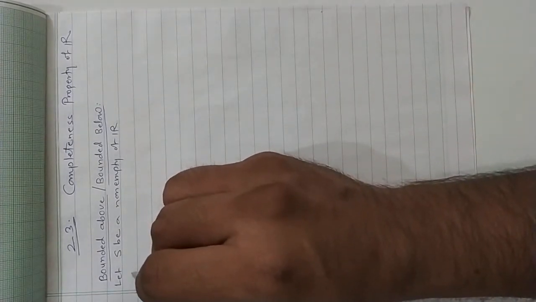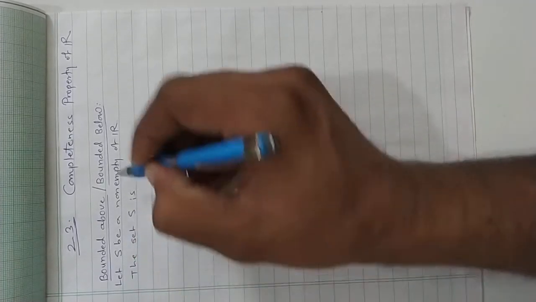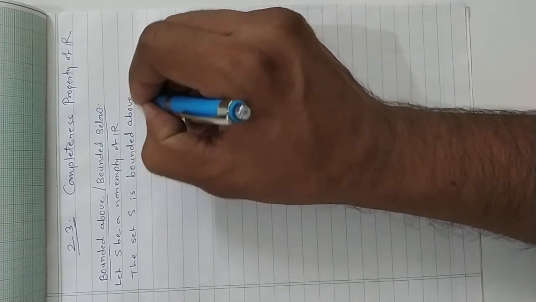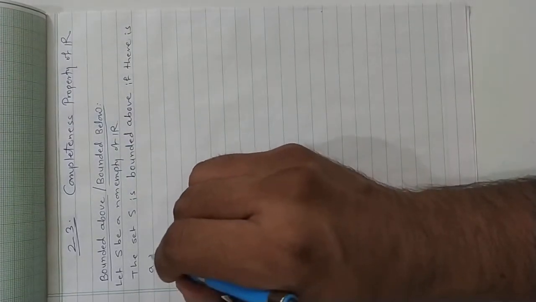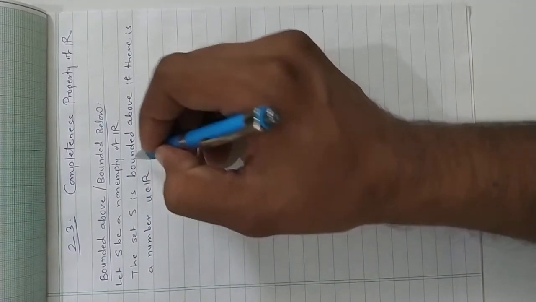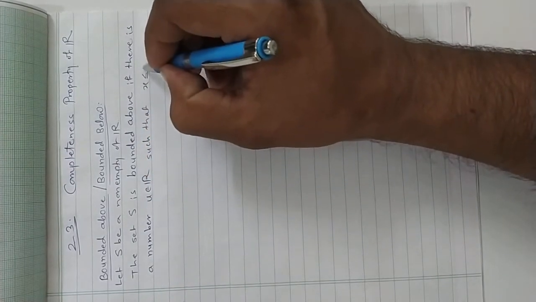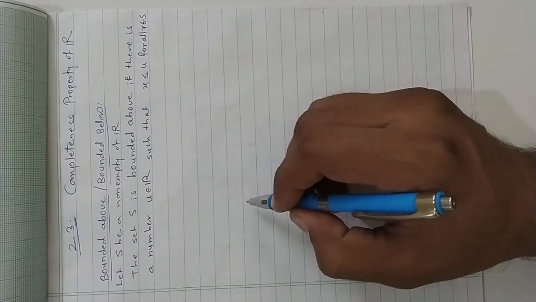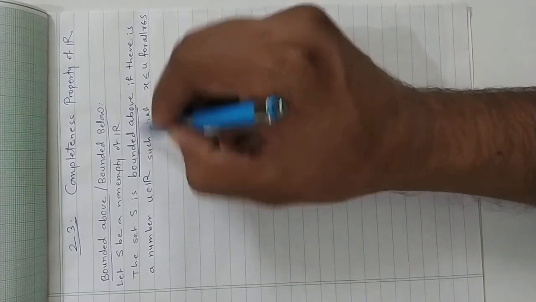Then the set S is bounded above if there is a number U, which is a real number, such that X is less than or equal to U for all X in S. And this is the definition of a bounded above set.